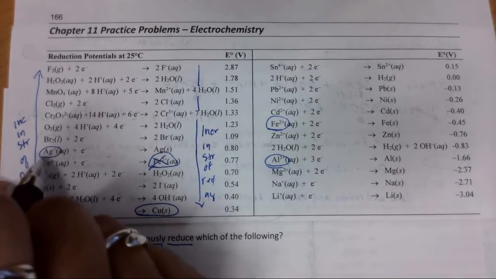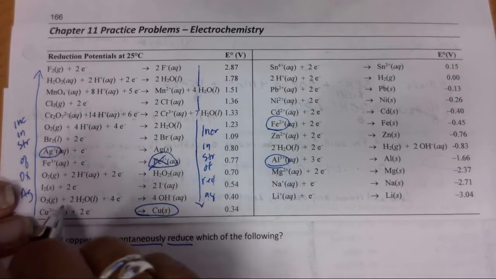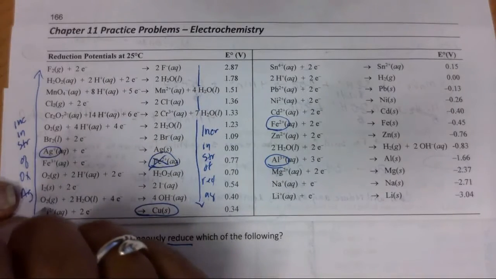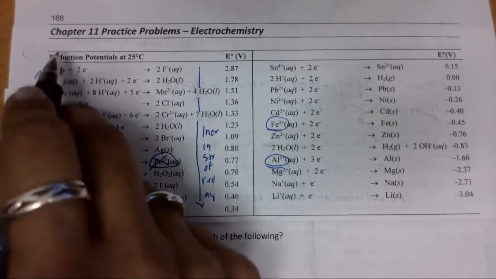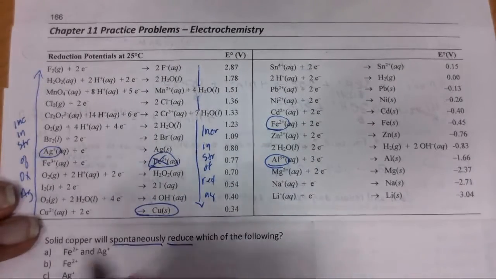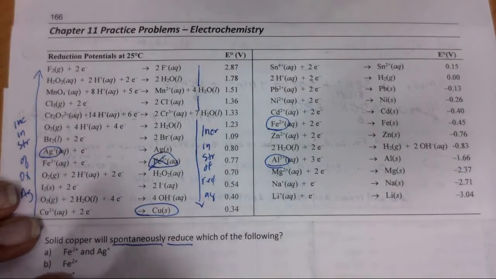So really the only thing that copper can spontaneously reduce is anything that is on the left side of solid copper and is above copper. Everything that's up here it can spontaneously reduce. And the only thing in this column that was asked about was silver. So the answer here is silver plus.